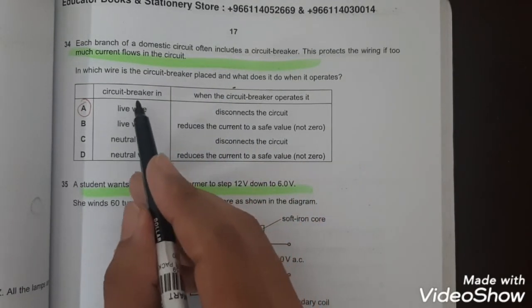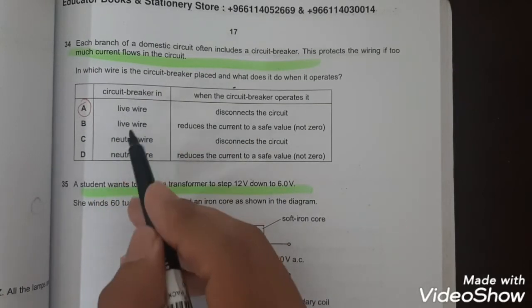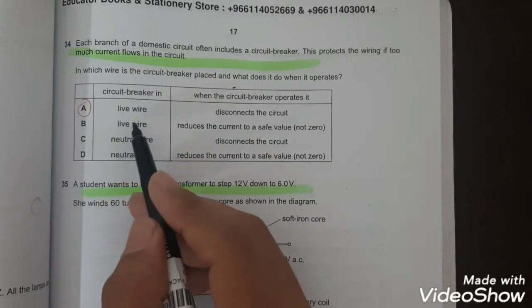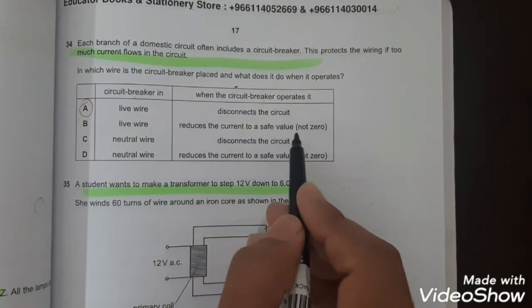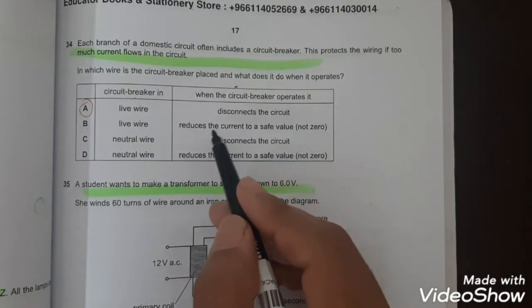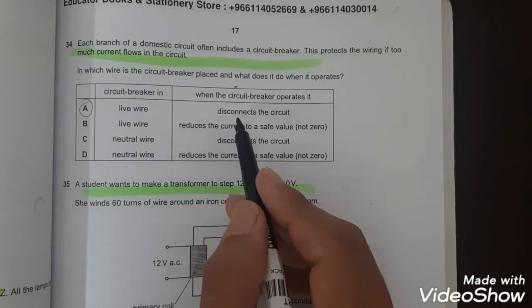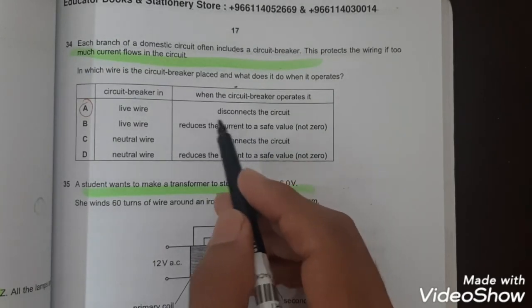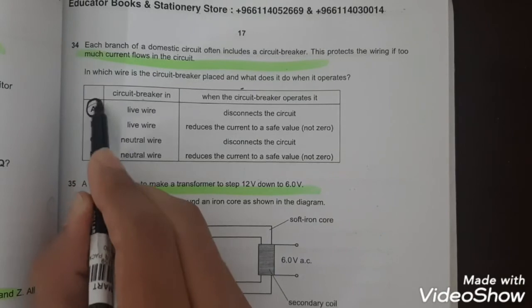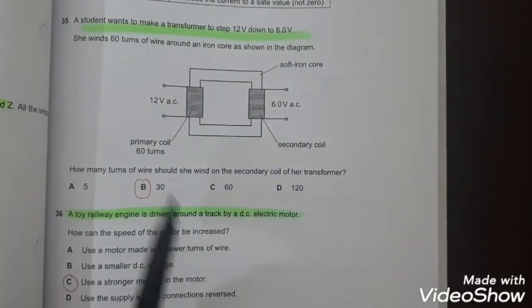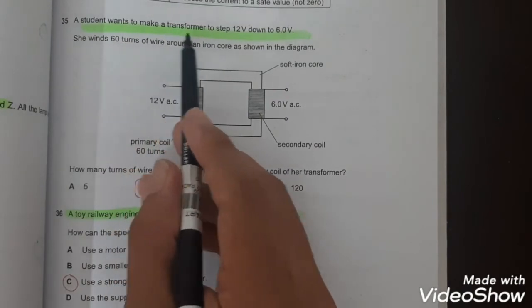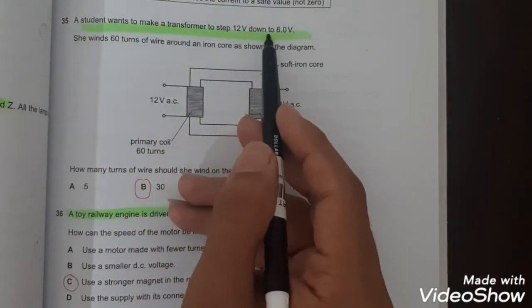Then second is B, circuit breaker in live wire, which is also correct, but when the circuit breaker operates it reduces the current to a safe value, which is wrong because it disconnects the wire cable because of high voltage. So A will be the correct answer for question 34. Then question 35 states a student wants to make a transformer to step 12 volts down to 6 volts.